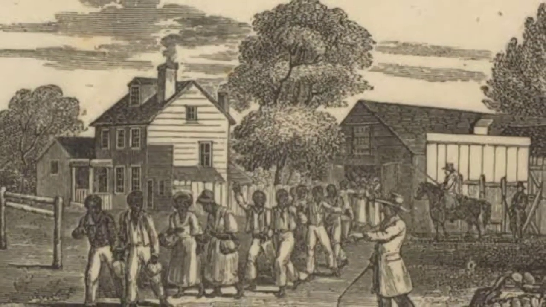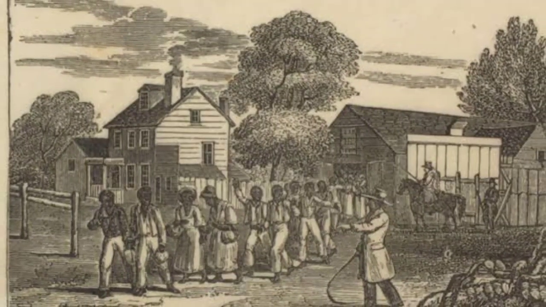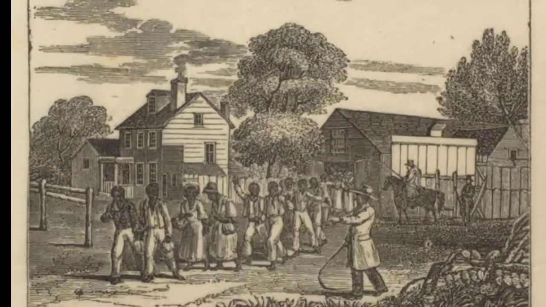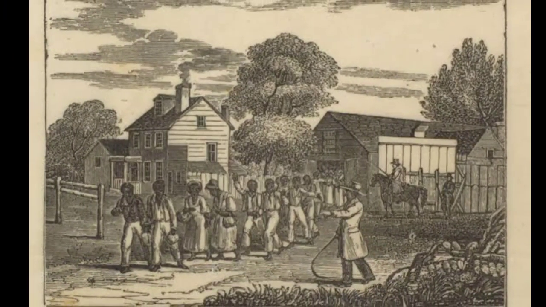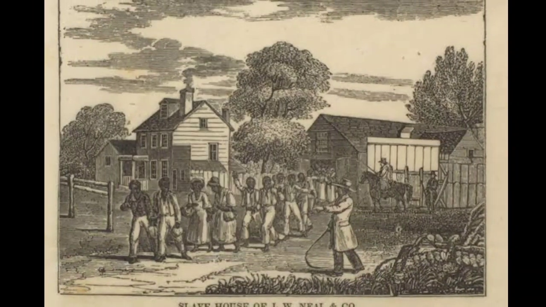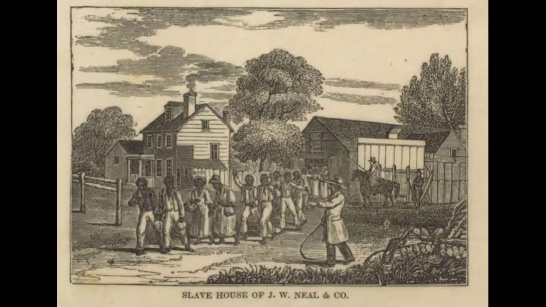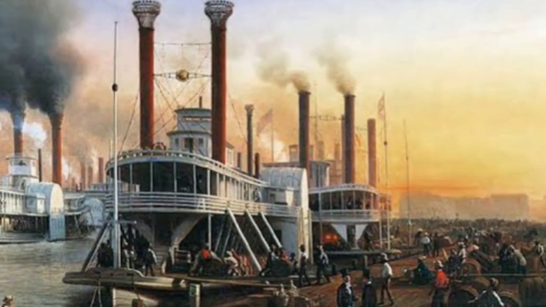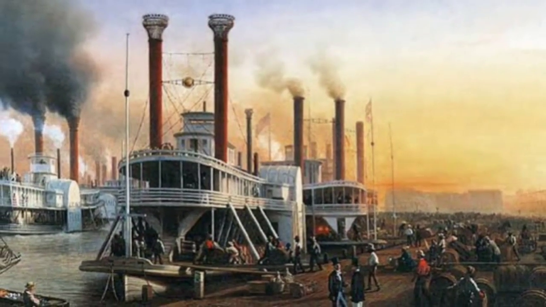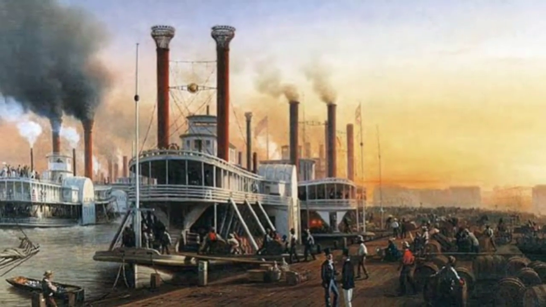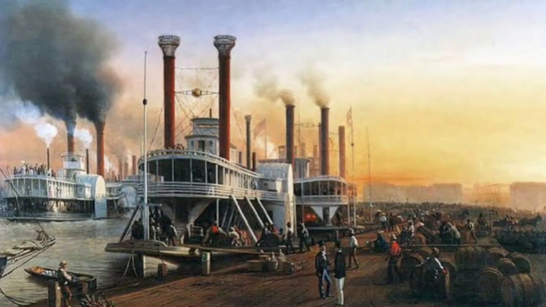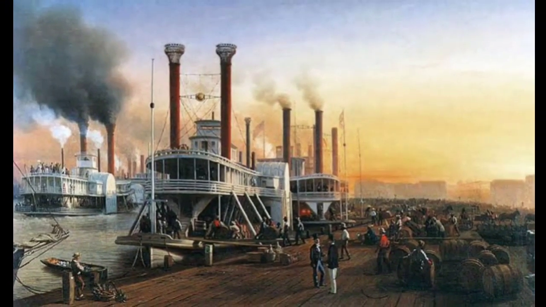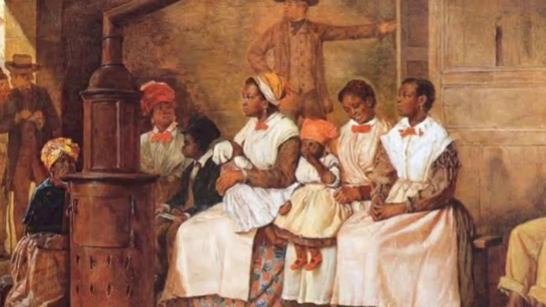The antebellum South was also a deeply patriarchal society, with women, particularly in the upper classes, expected to adhere to strict social norms that emphasized their roles as wives, mothers, and caretakers of the household. Southern culture was steeped in traditions of honor, hospitality, and a strict code of conduct, which often led to a resistance to change and a deep-seated conservatism.